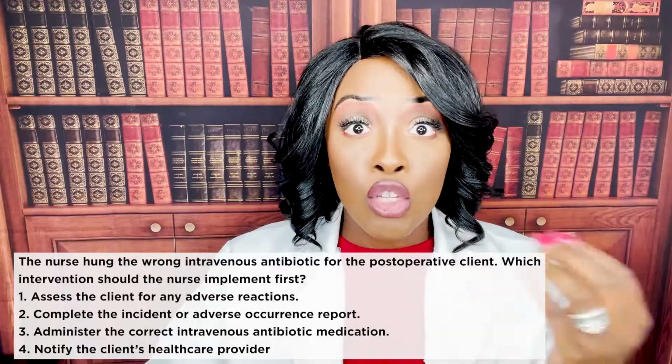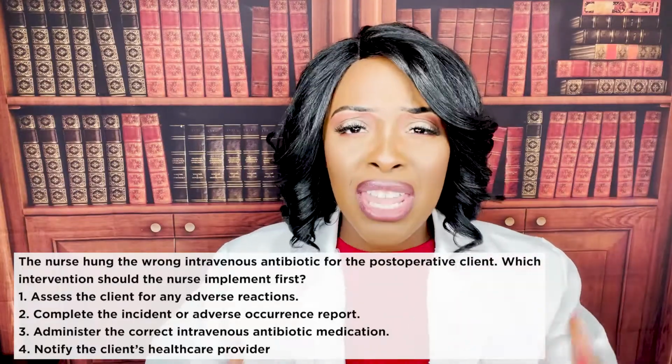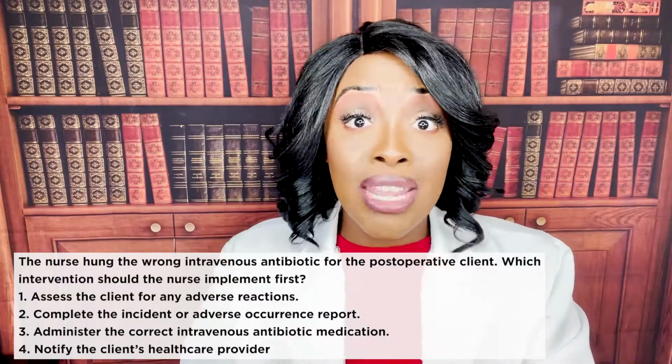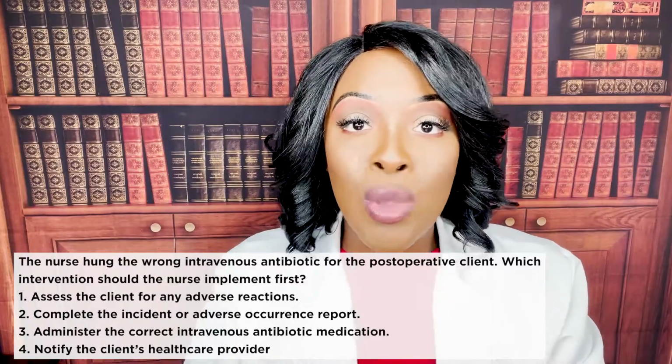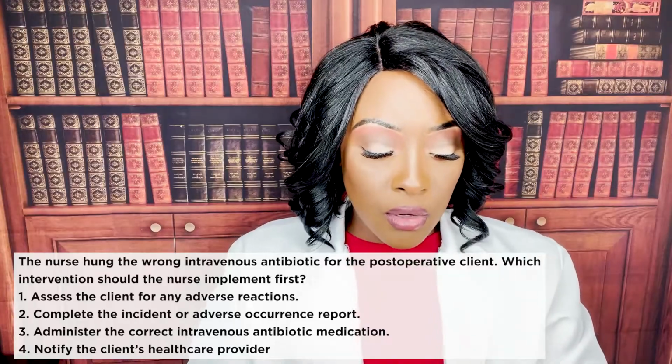If in the question they already showed you that you assessed the patient, they gave you vitals, or they gave you information that you already assessed the patient, then by all means you can intervene, right? But you cannot intervene for a patient until you have assessed that patient, okay? So that's why number 1 is the correct answer.